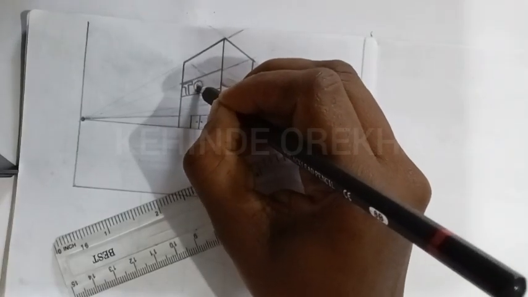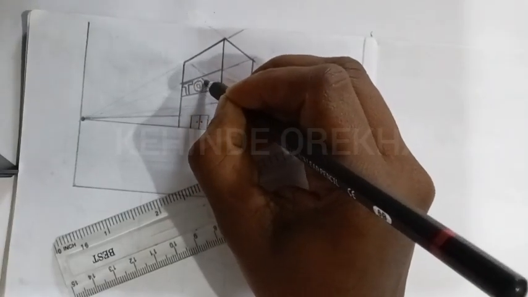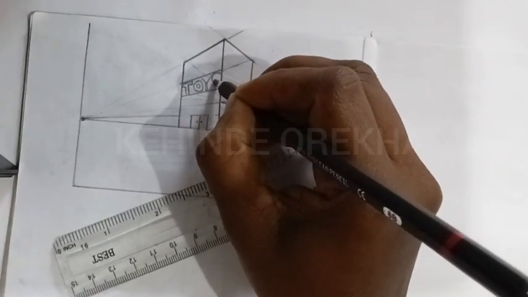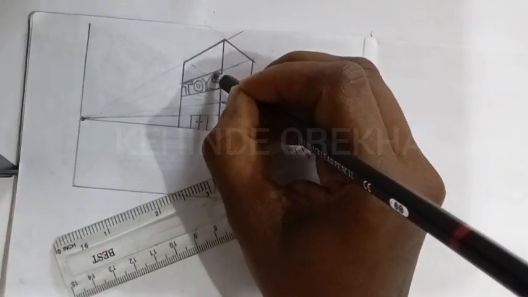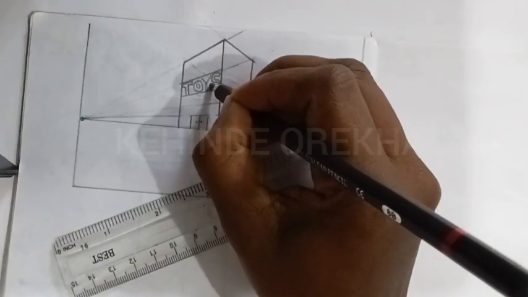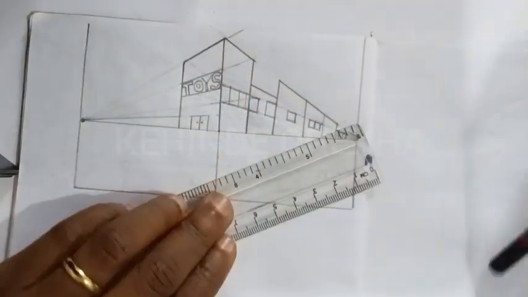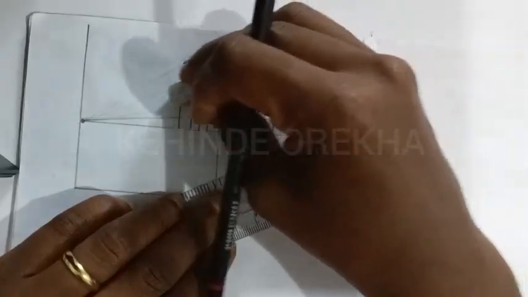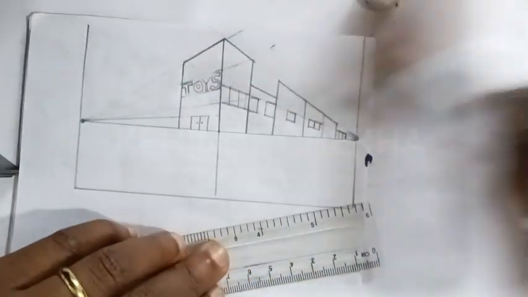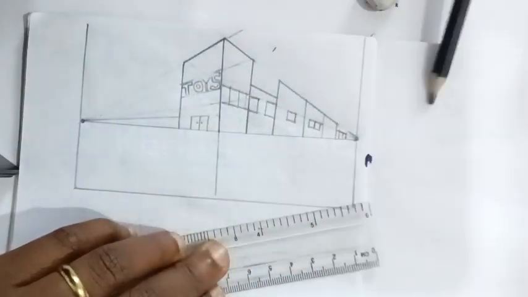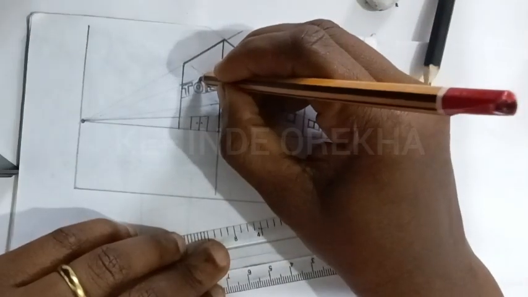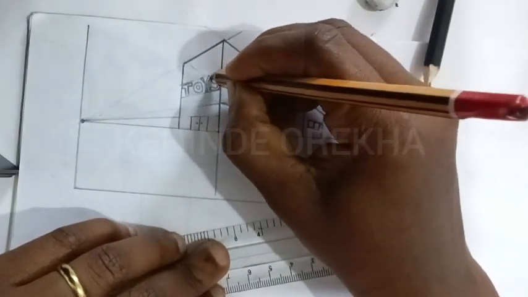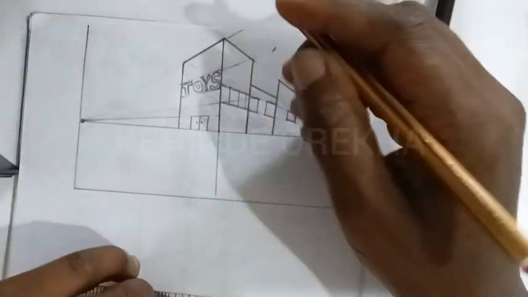O getting bigger. Y extending higher. And of course the S will be the biggest. Why? Objects that are far away are smaller than those that are close by. So you get the idea.